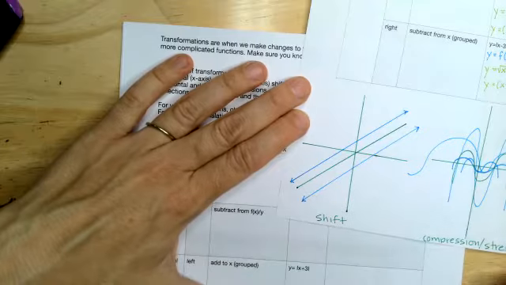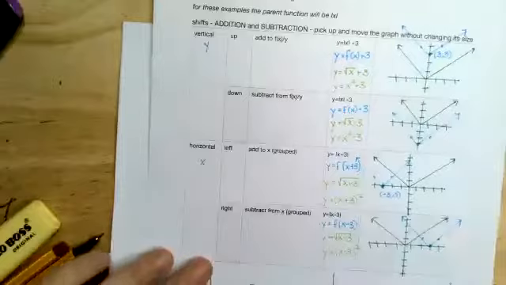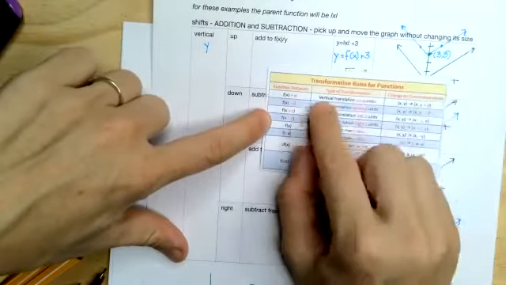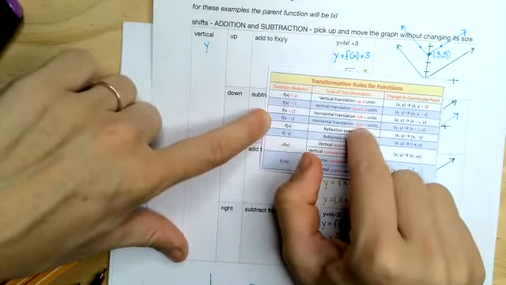Good. Those are shifts. These 4. Okay. Vertical translation, up or down. Horizontal translation, left or right.